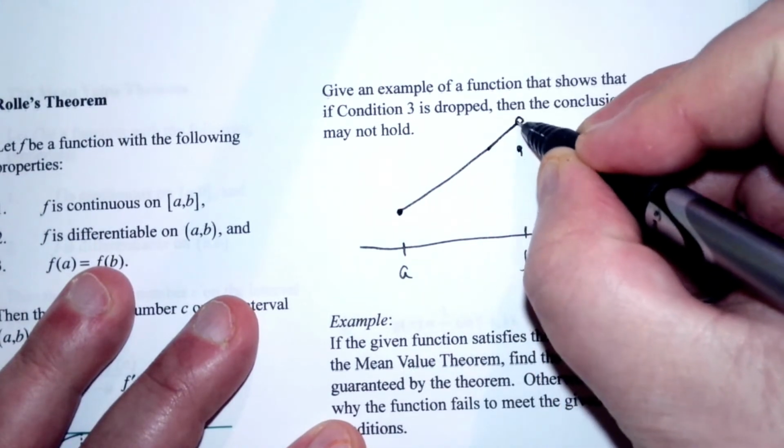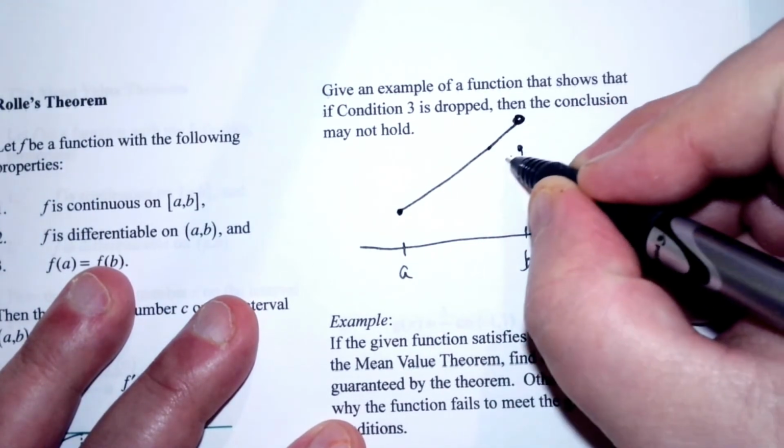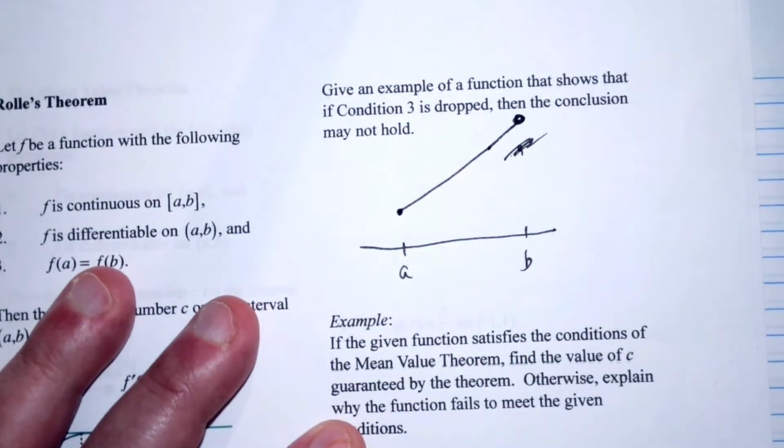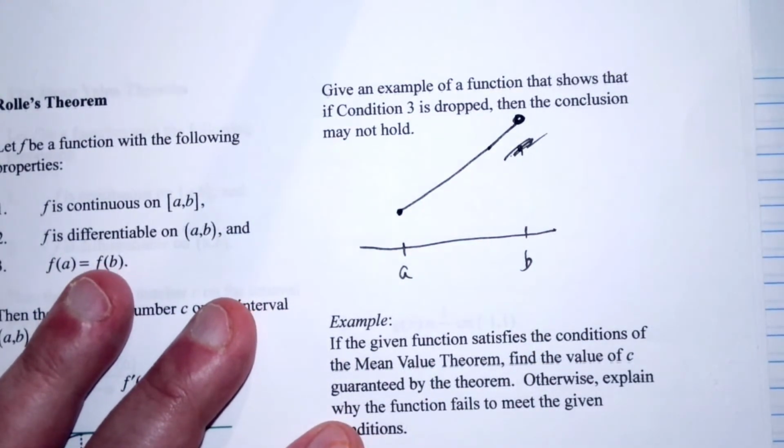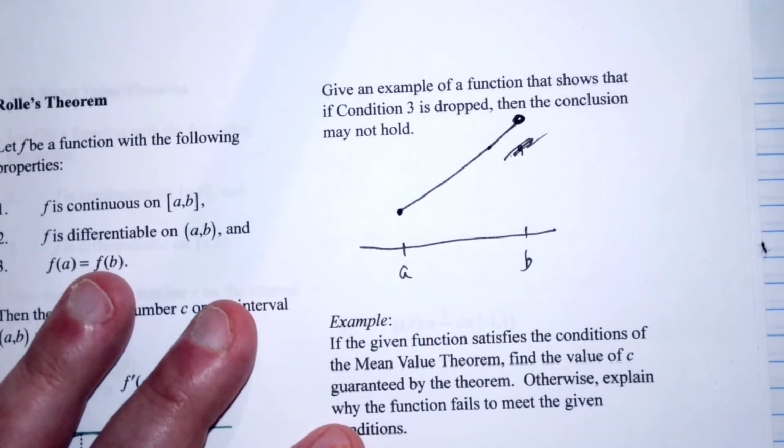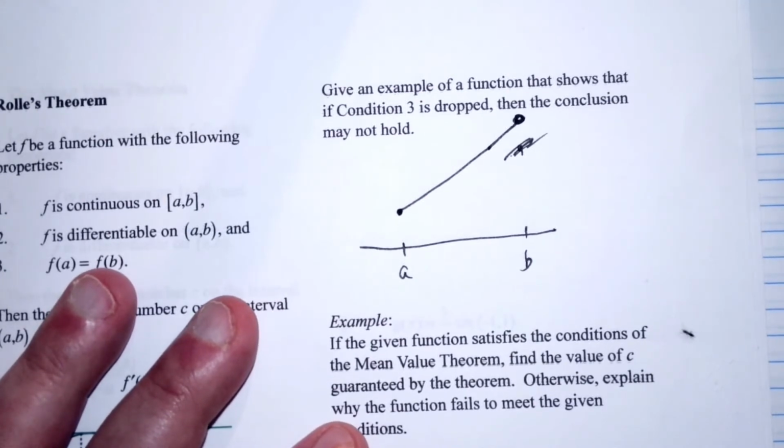So the function is continuous and differentiable, but f of a is not equal to f of b, so there's no place where the derivative is 0. So you have to have all 3 parts to guarantee that there is a place where the derivative is 0.